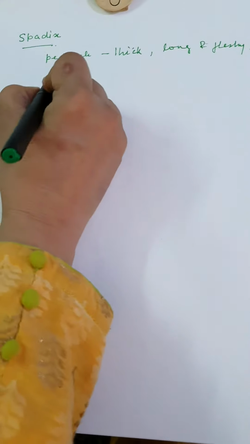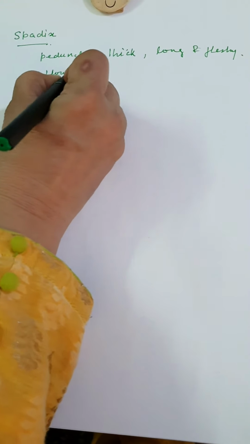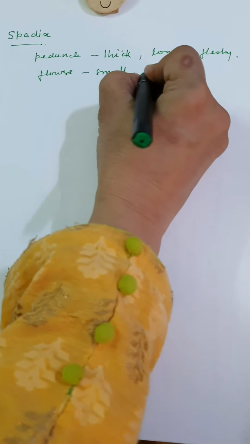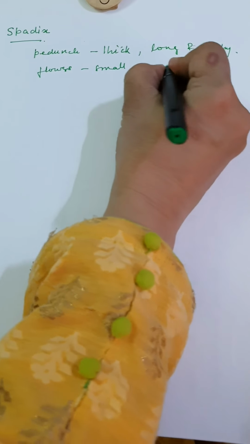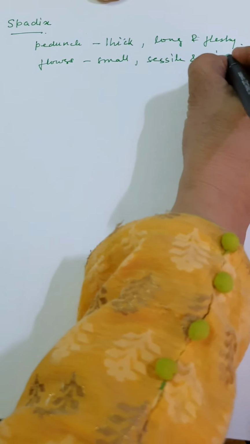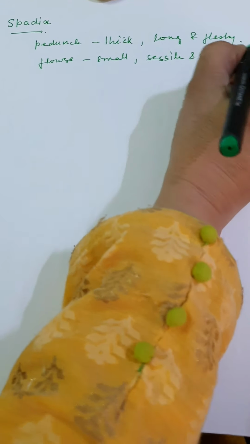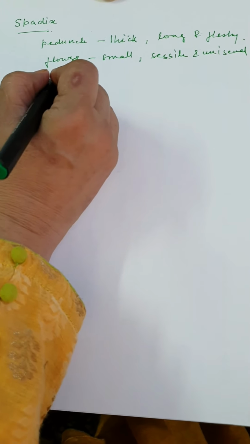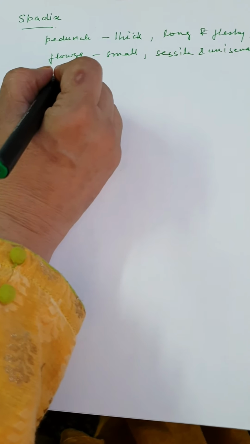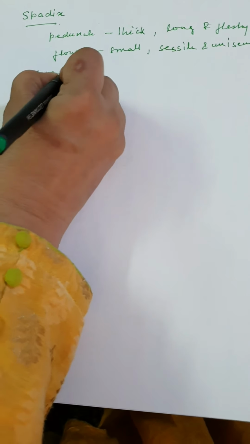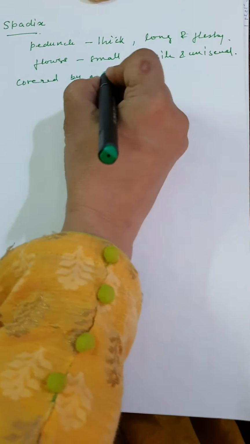The flowers are small, sessile and unisexual. It is covered by a large bract called spathe.